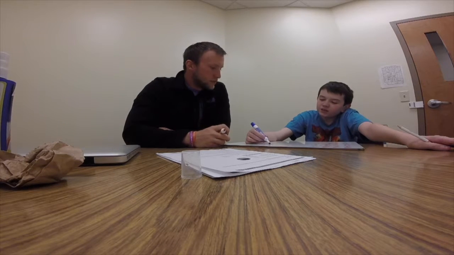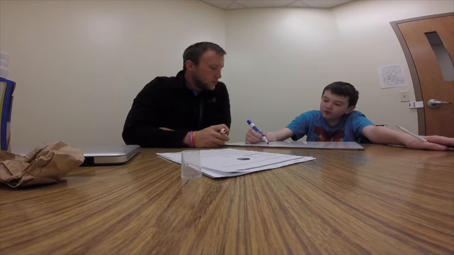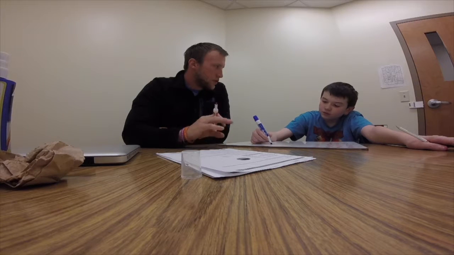Absolutely, perfect. It can also be, or vice versa, width times length. You could make it width times length. Okay, using the commutative property of multiplication, so when you flip the two factors, they still equal the same, right? Mm-hmm. It only works with multiplication.